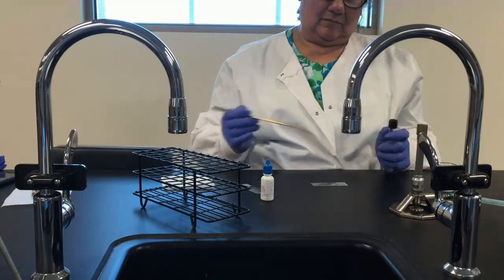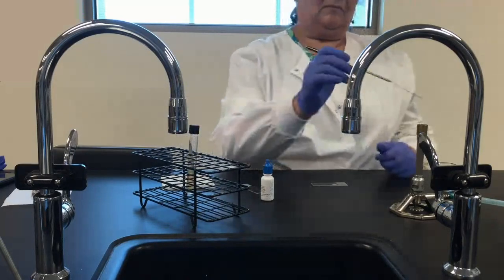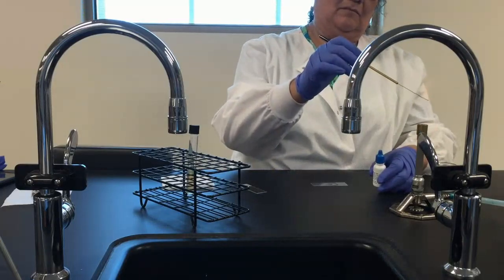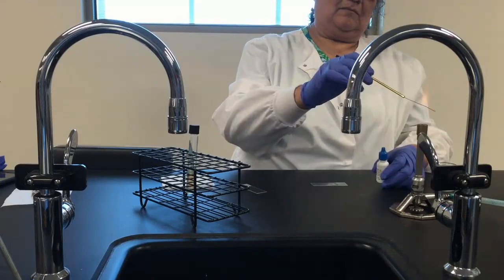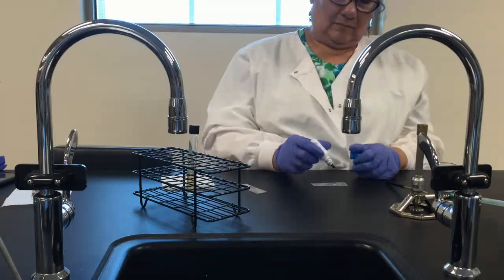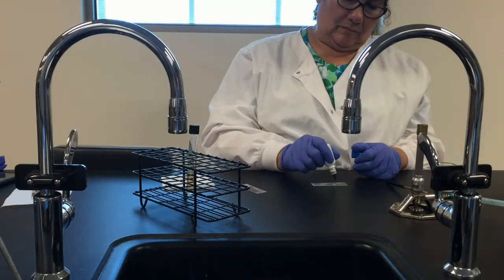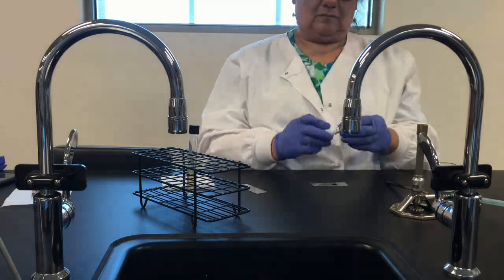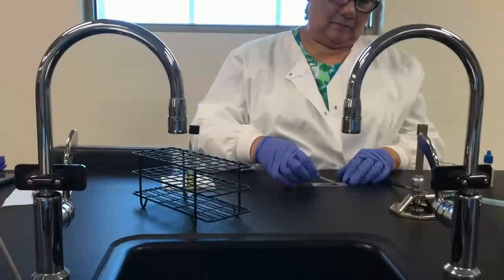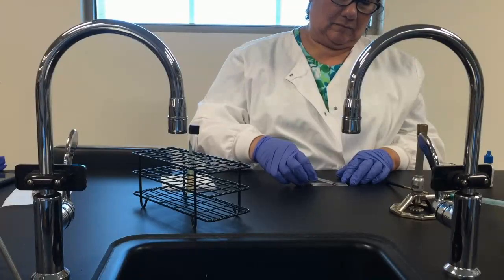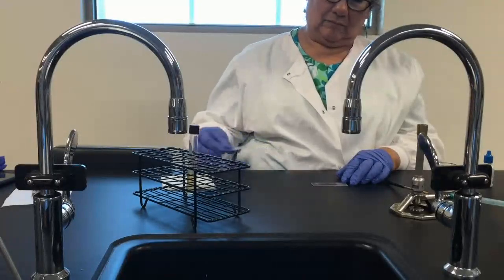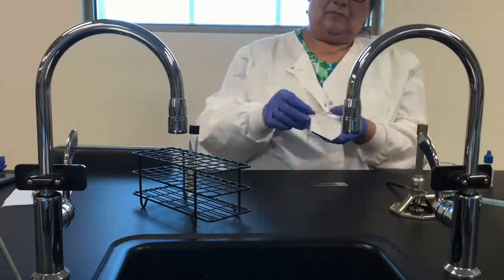All right, after we do that, we're going to add 1 drop of India ink to the water and organism mixture. Now, please take care not to touch the tip of the bottle to the water, or you're going to contaminate the entire bottle of India ink. All right, once we've done that, we're going to pick up a second microscope slide, and we're going to use it to drag that material across the entire surface of the slide.